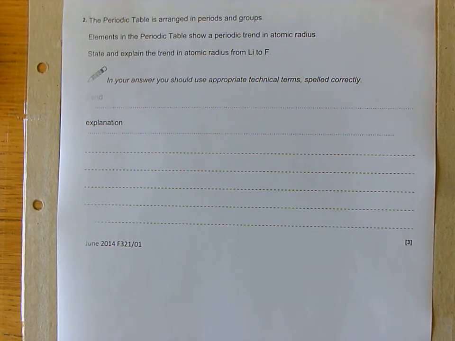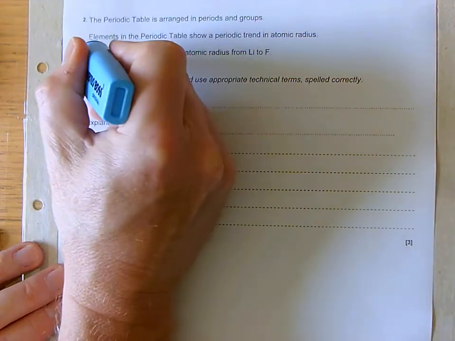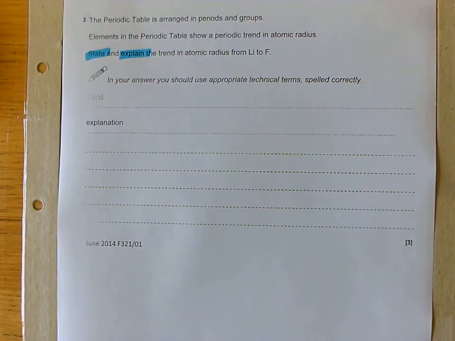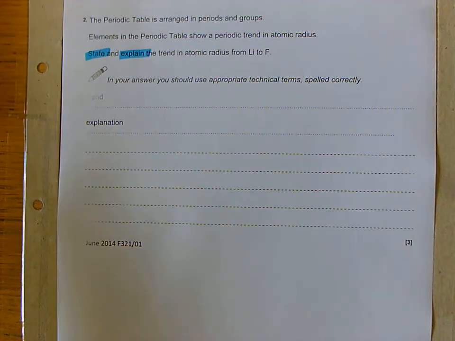correctly. So let's have a look at our command words. Again, we've got 2 command words, state and explain. Unlikely to be more than 1 mark for stating something, so again this is a 3-mark question, so probably a couple of marks for the explanation and 1 mark for the statement.